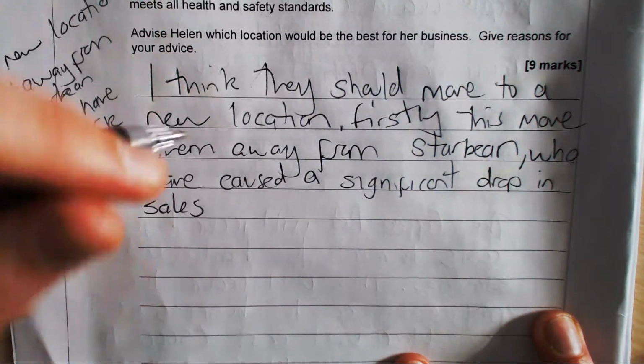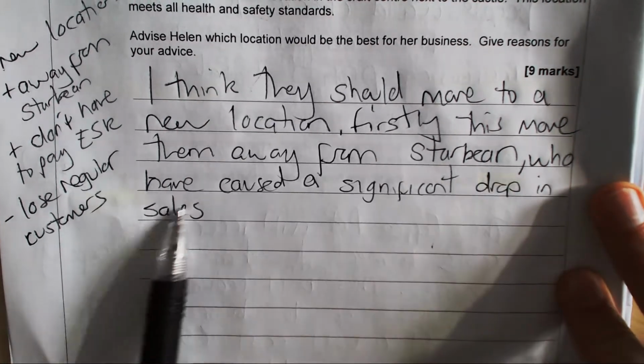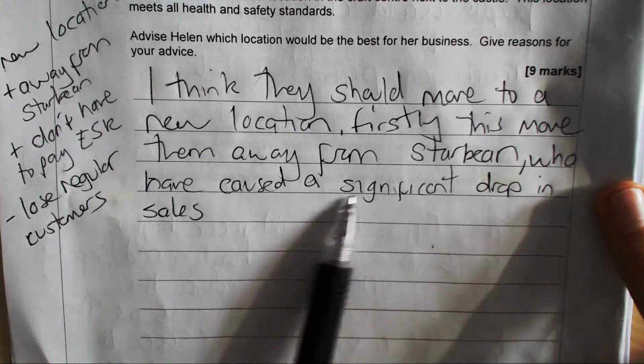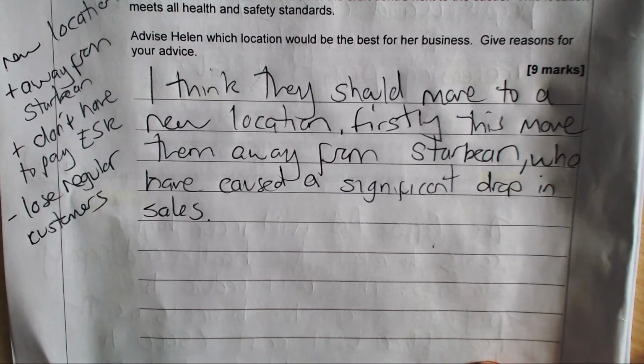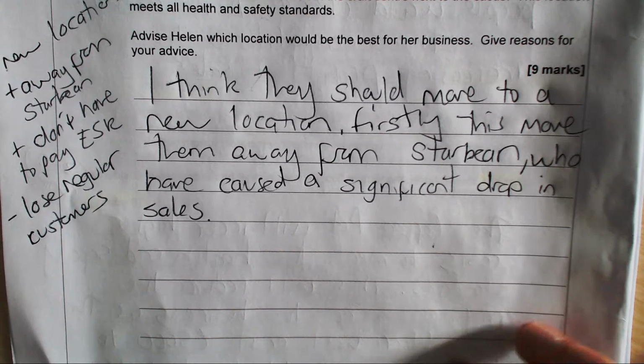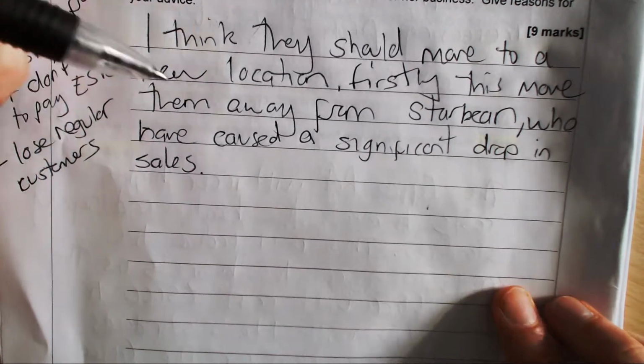There's the context bit. I know who Starbean are, and I've picked up on the fact that they'll be causing them a significant drop in sales. Now, do I need to write anything more than that? I've mentioned the fact it gets them away from Starbean, and I've put in there my development, which is that they've caused them a significant drop in sales. I don't think I need to write anything more on that point, so I'm going to move forward.